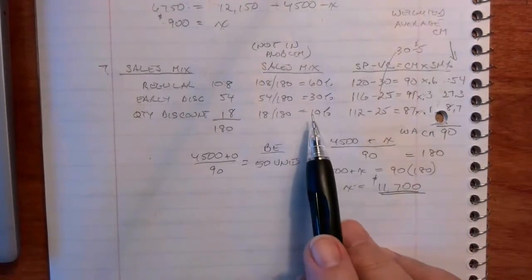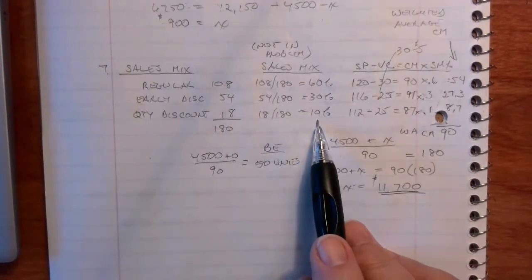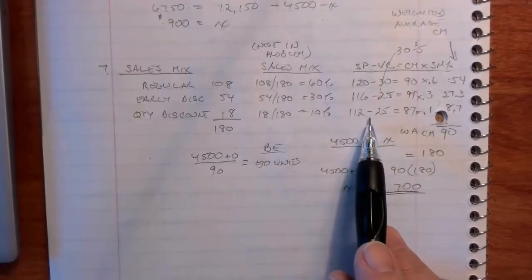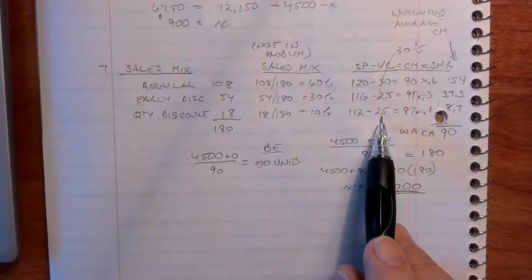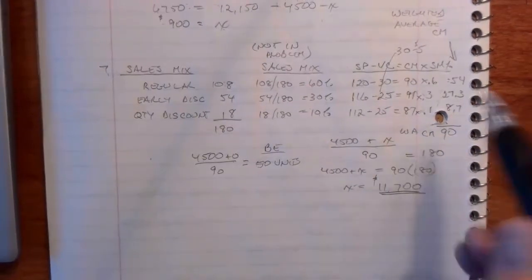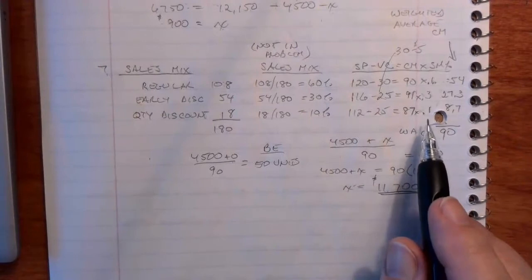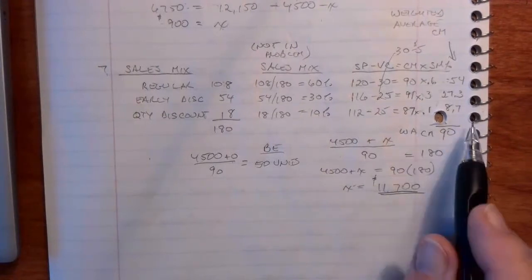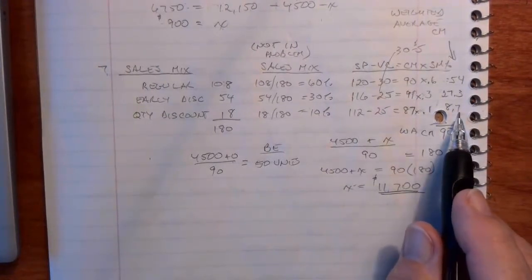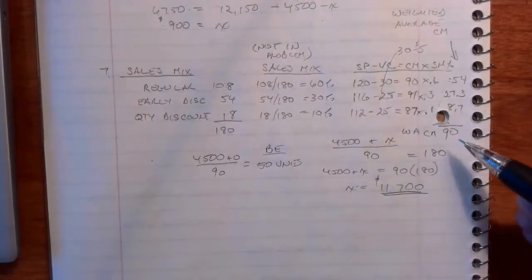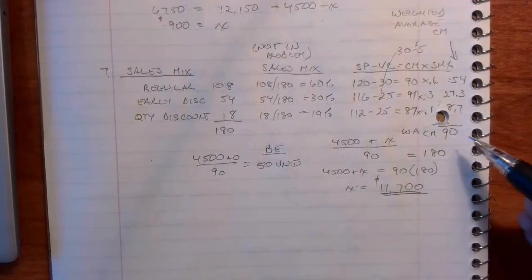And then 10% is the sales mix. So now we take another $4 off for the early discount. 112 minus 25 gives us 87. It's a 7. And we expect 10% to be quantity discount people. So that's 8.7 of contribution margin. So for the whole bundle, I added up, and my weighted average contribution margin is 90.